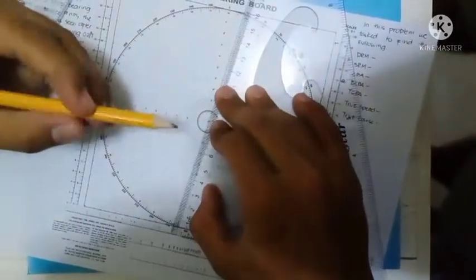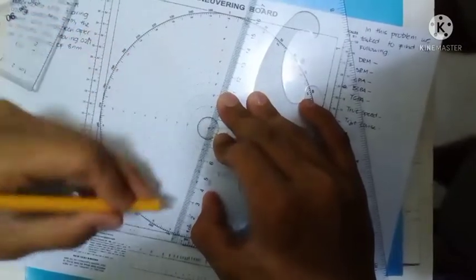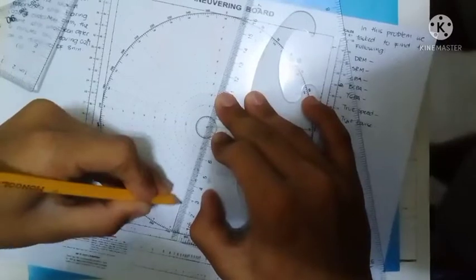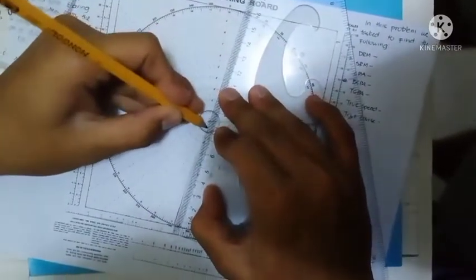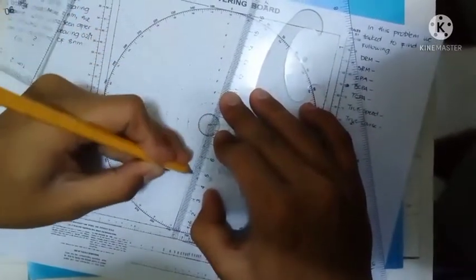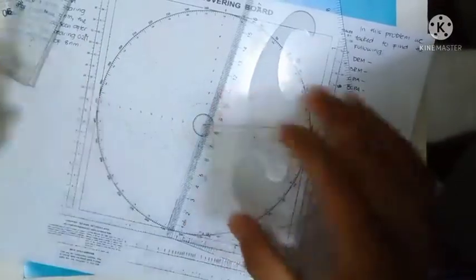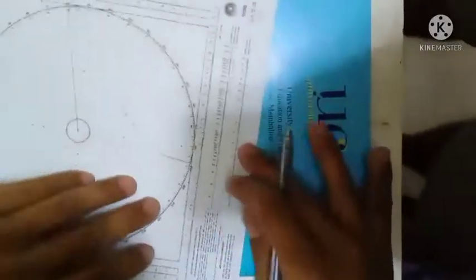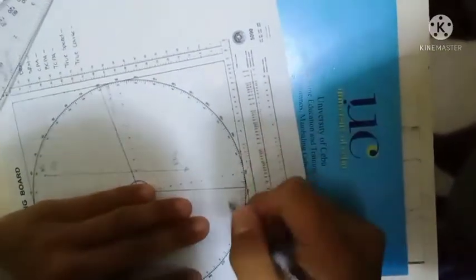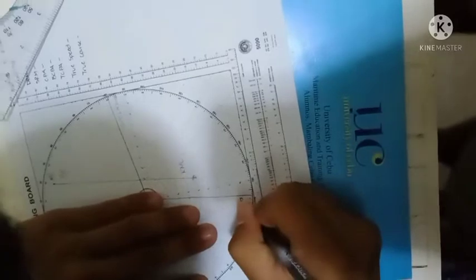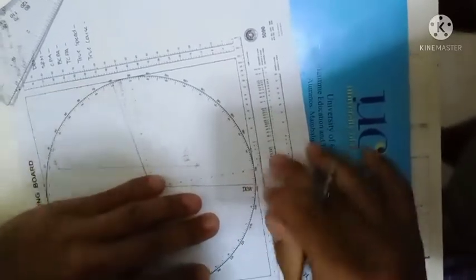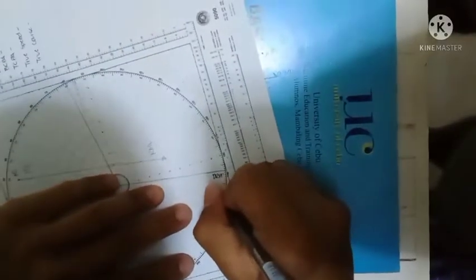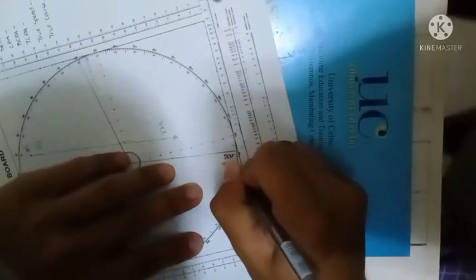So here. So now here is our DRM, which is 188 degrees true.